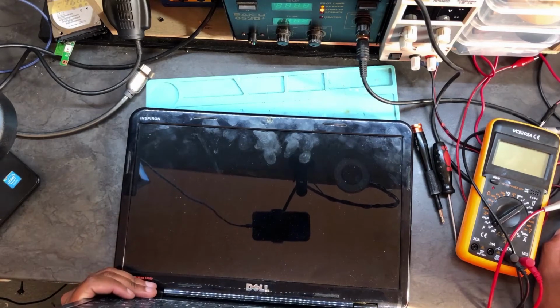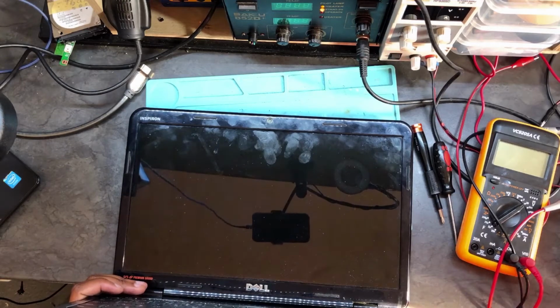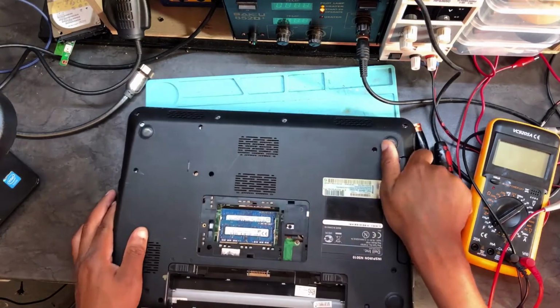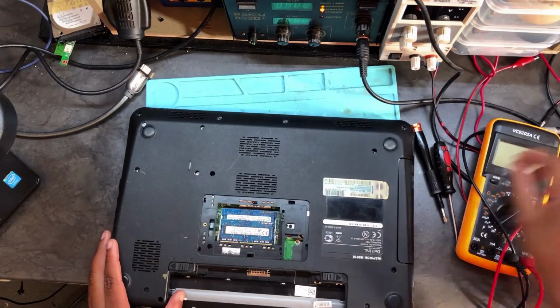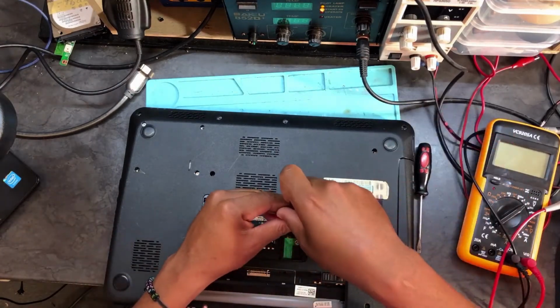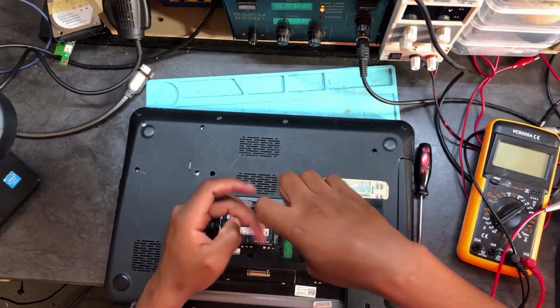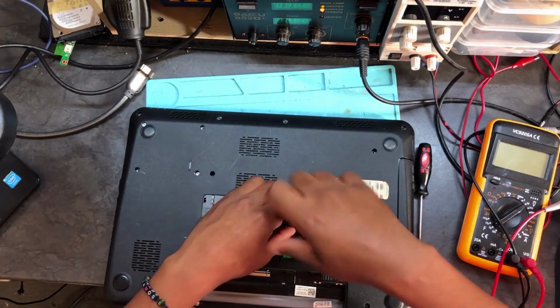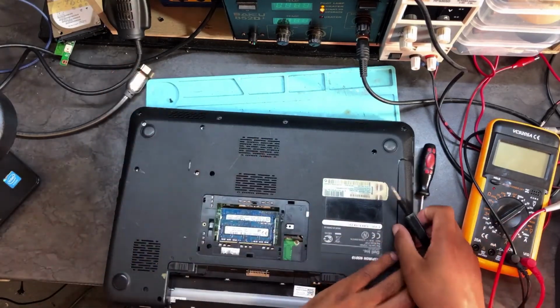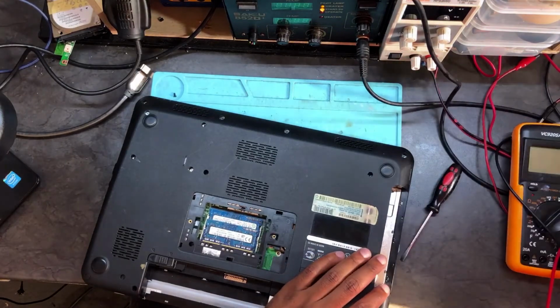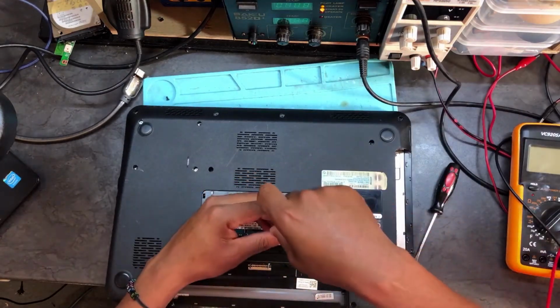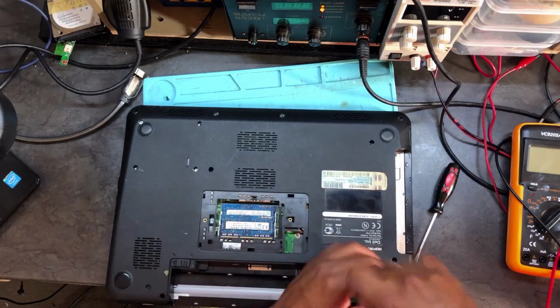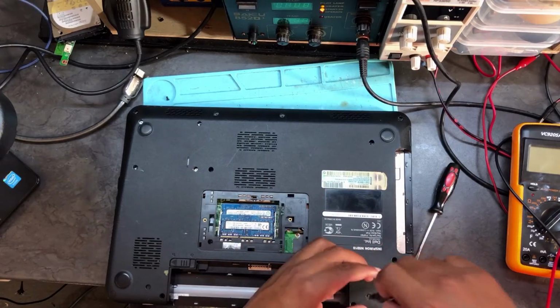Okay guys, I think I know why this machine is shutting down. Let's switch it off. Because I repeat again, you have to understand everything when you are dealing with any laptop, with any issues. I think here the issue that we have, the machine is overheating.